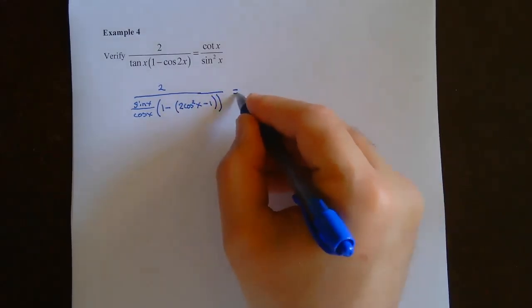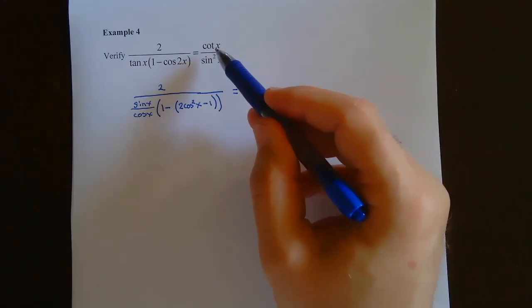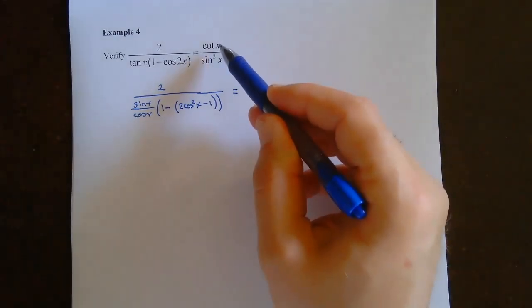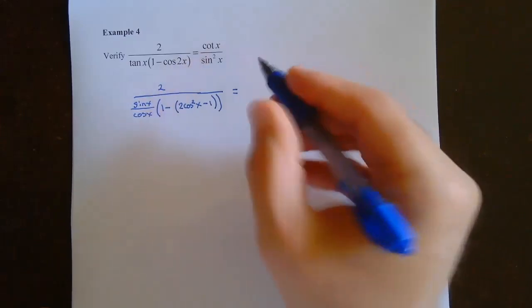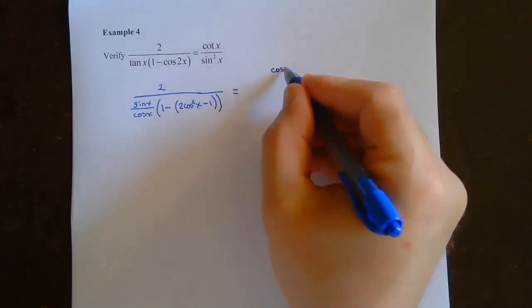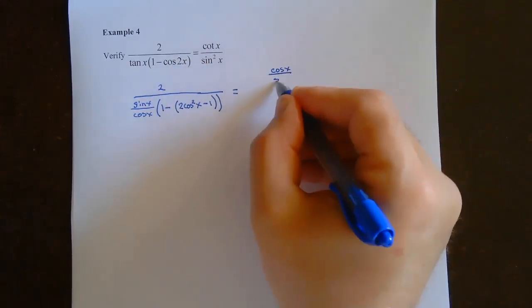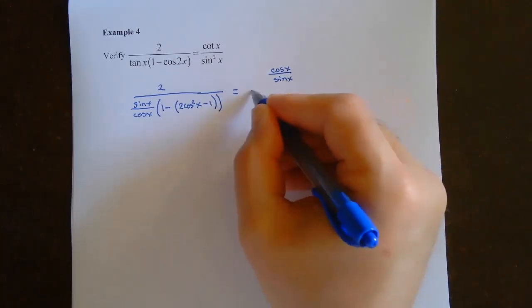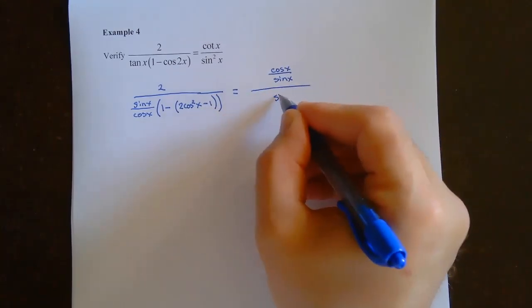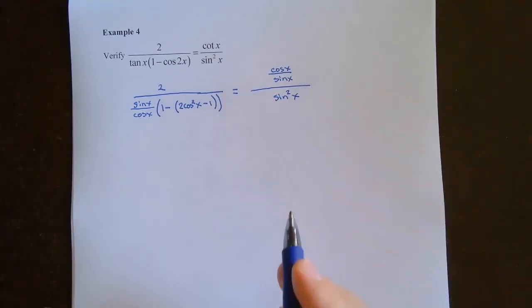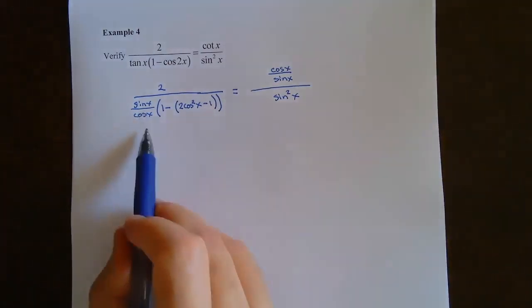And then this equals, okay? On this side, I'm going to change this cotangent x to cosine x over sine x, so cosine x over sine x over sine squared x. I'm going to hold off distributing the sine x over cosine x.